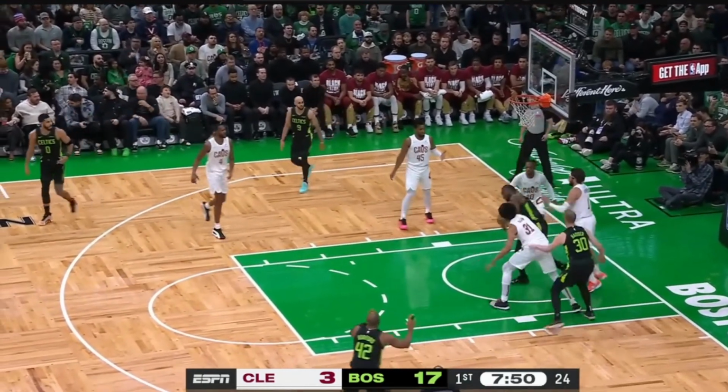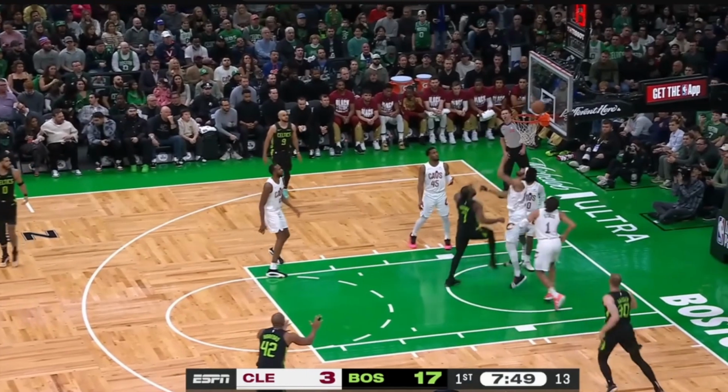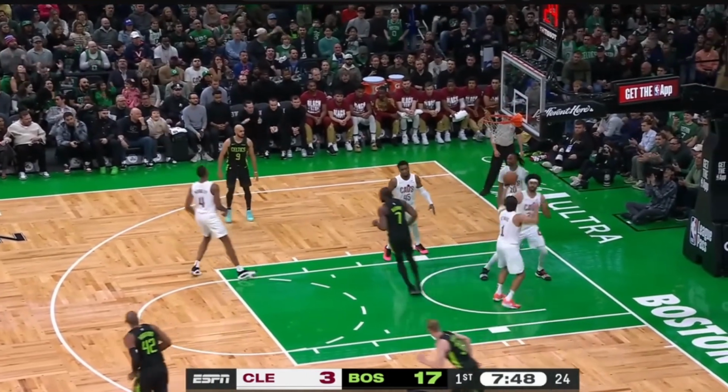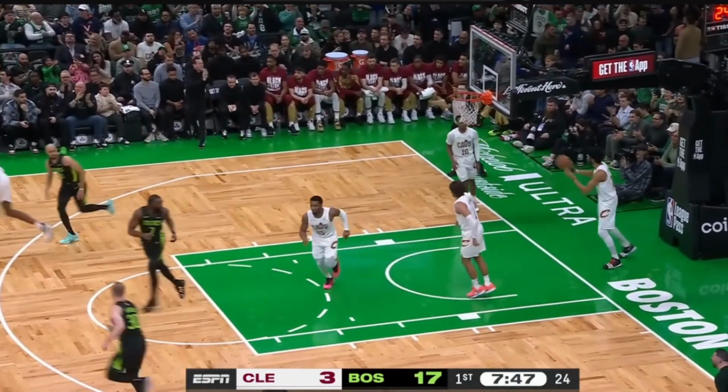He misses that first shot, but because he has the size and physicality, there's a good chance he's going to be able to get the rebound, which is part of the reason why they think it's so advantageous for them.